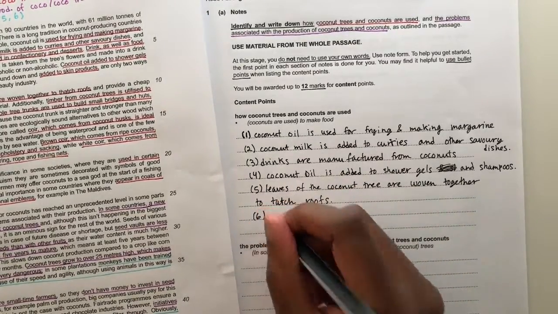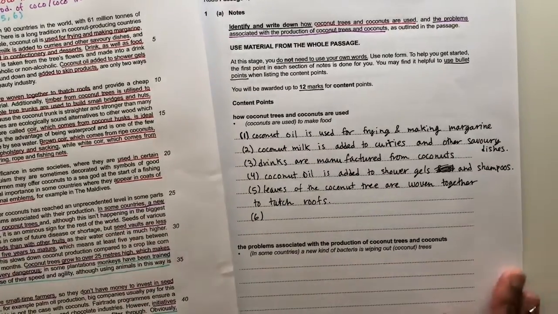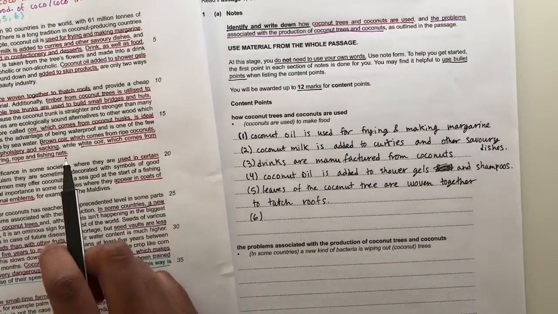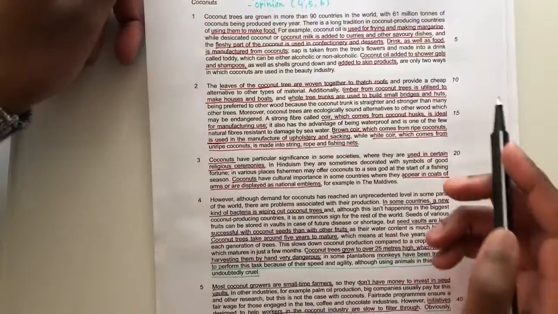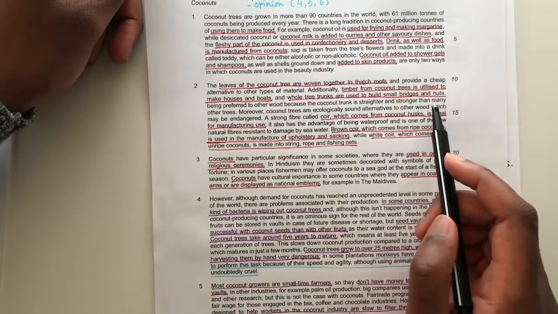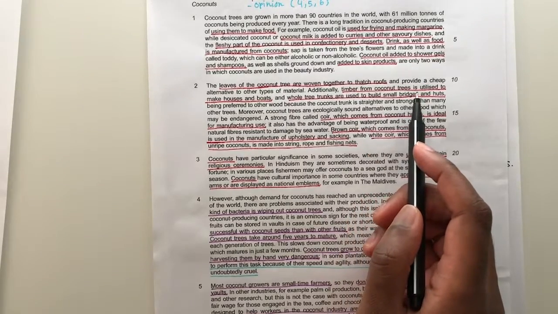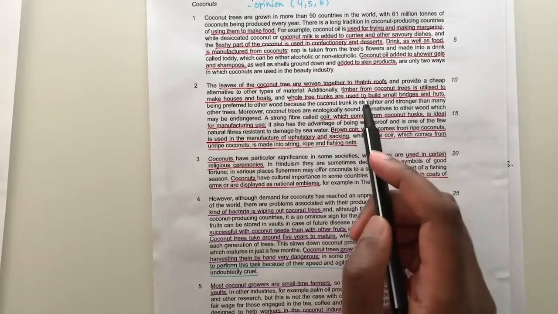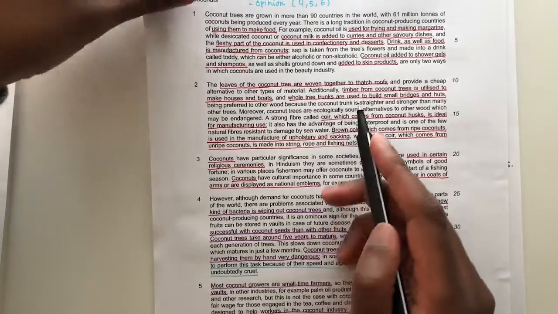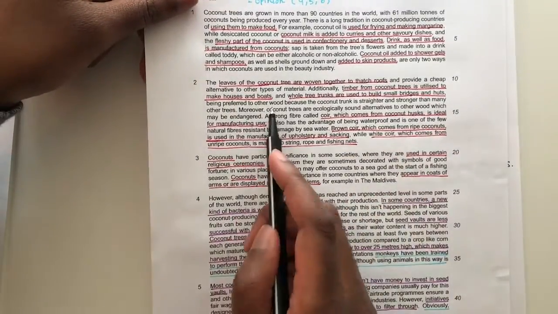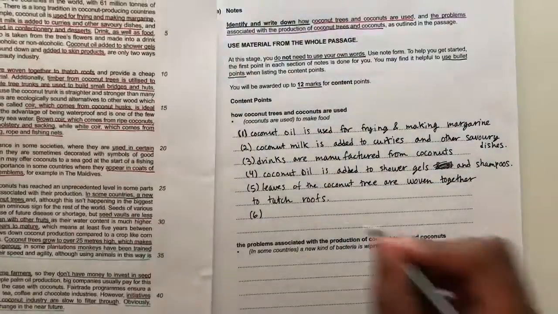Six. So here, timber from coconut trees is utilized to make houses and boats. So here, I'll use this point here, but shorten it a little bit.